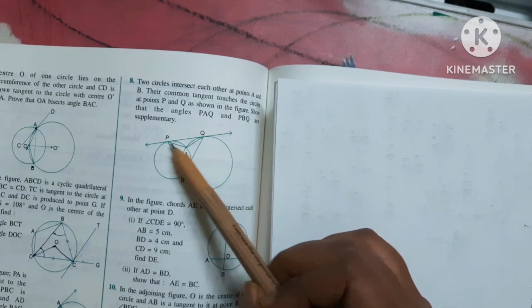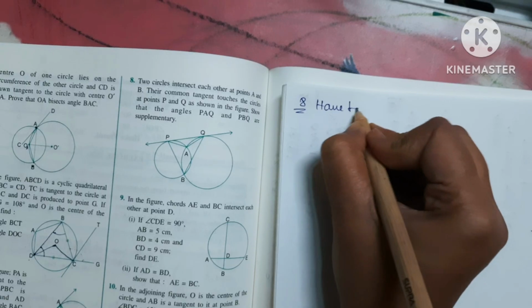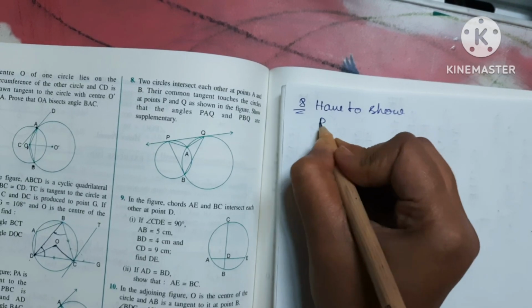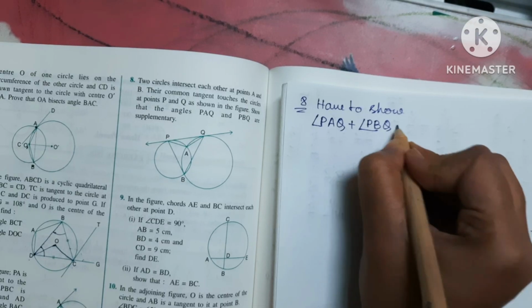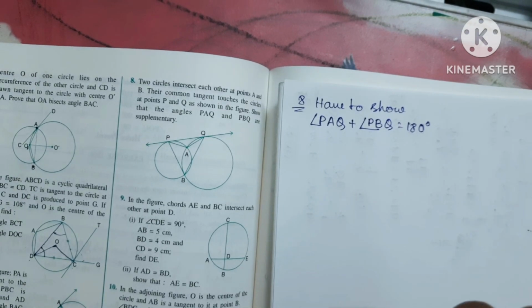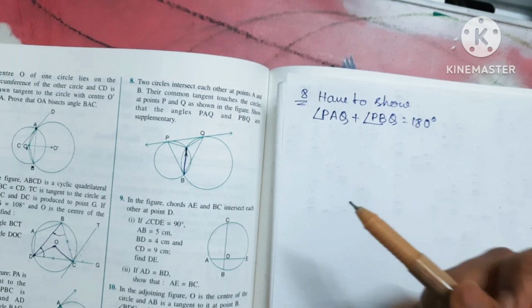That means angle PAQ plus angle PBQ is 180 degrees. So you have to show that angle PAQ plus angle PBQ is 180 degrees. That you need to prove. First you need to join AB. So this is A.